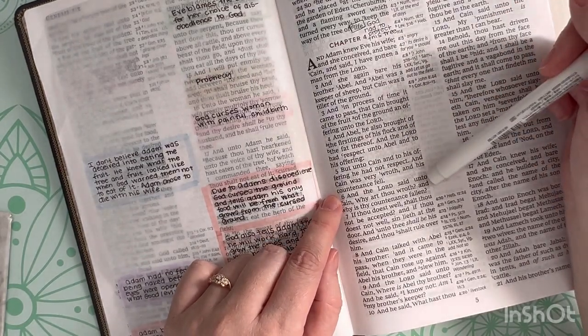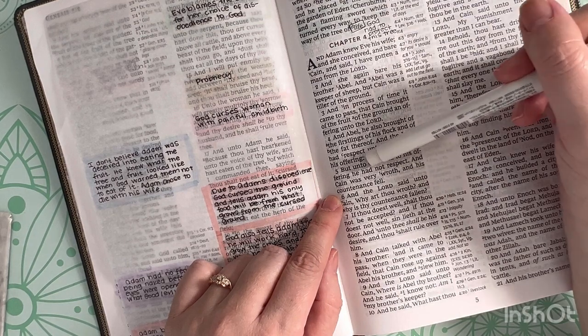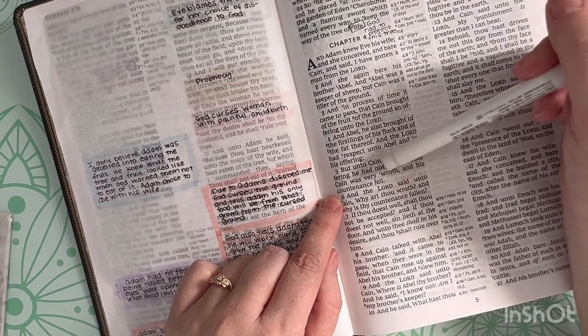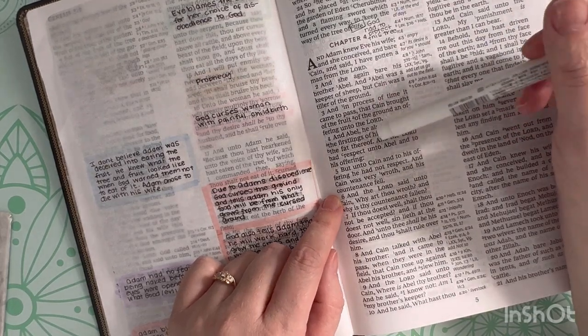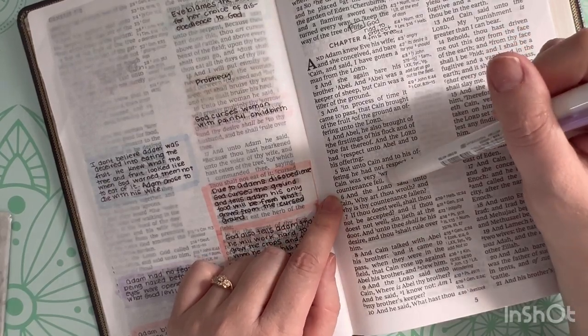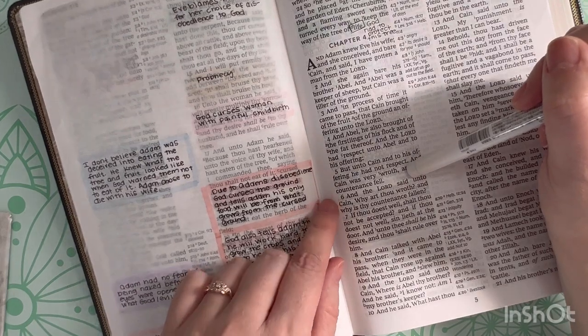So Cain knows what he's supposed to be doing. He knows what God wants from him. And Cain wants to do his own self-righteousness here at this point, and God is not allowing it. God's rejecting it, and so this is making Cain very angry. He's becoming bitter. And you'll see why Cain does what he does.